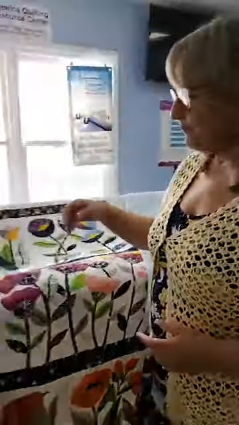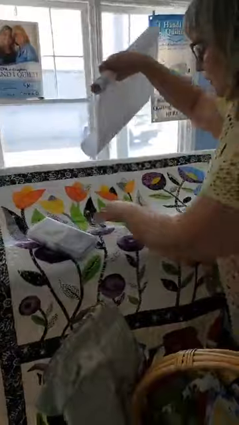So that is one option available to you as a quilter, free motion quilting. Another option that's available to you as a quilter is something like a ruler.